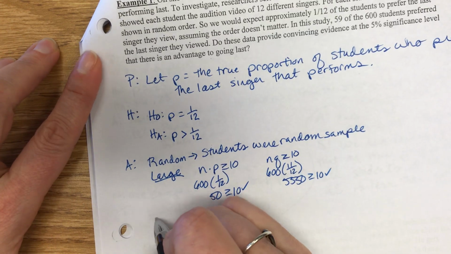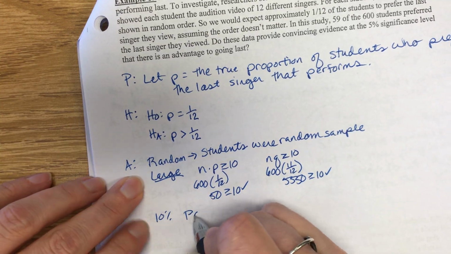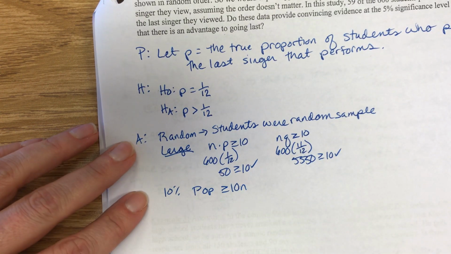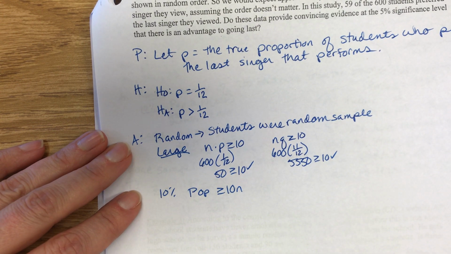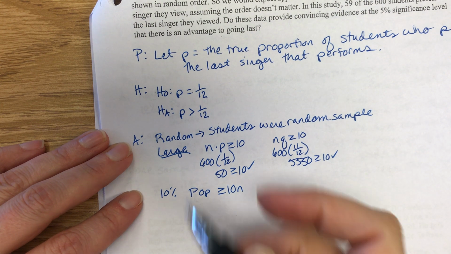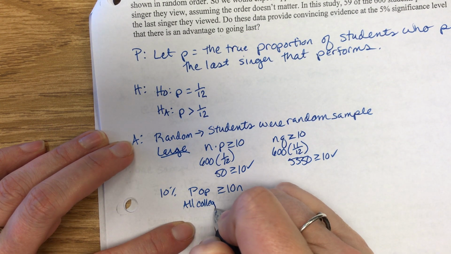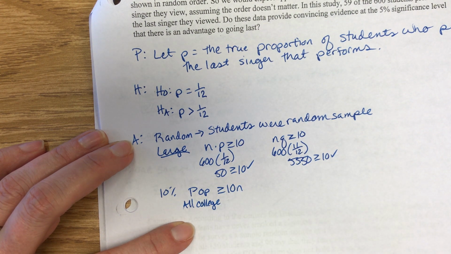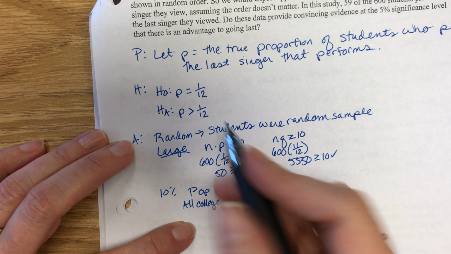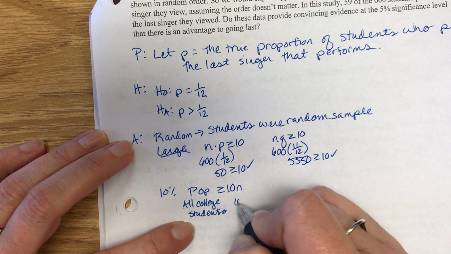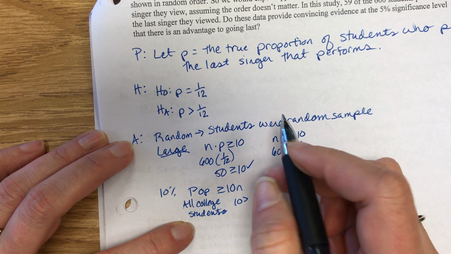Okay, we're going to have our 10% condition. Is our population at least 10 times our sample size? Since they picked college students, then it would actually be all college students. If they didn't pick just college students and they just picked viewers, it would be the population of all viewers, okay? So it would be all college students. Are they at least 10 times?